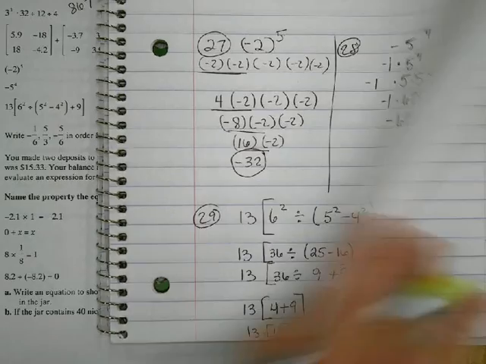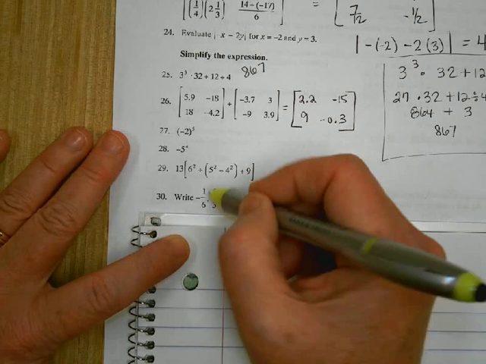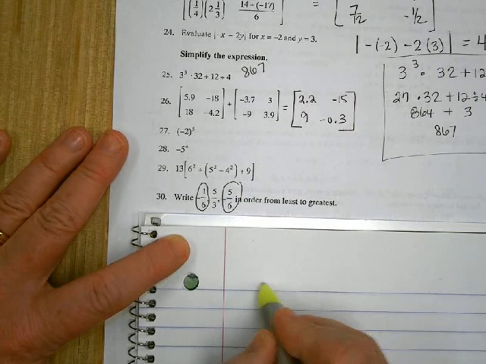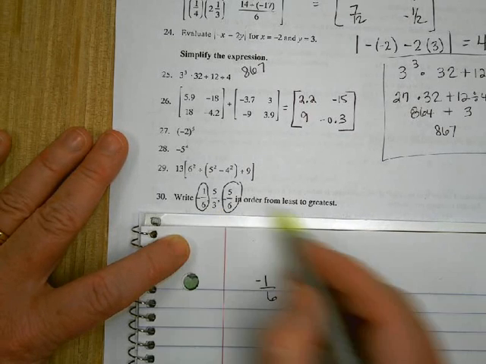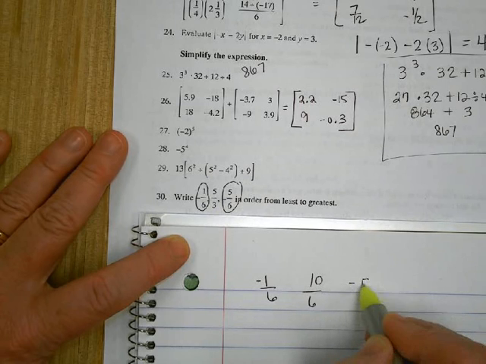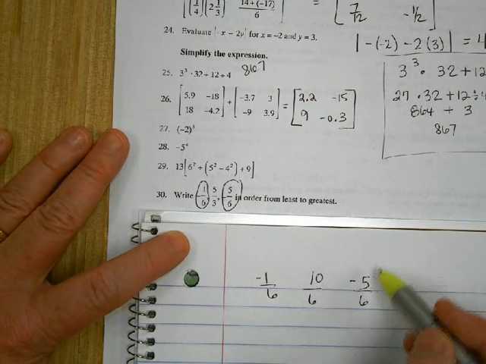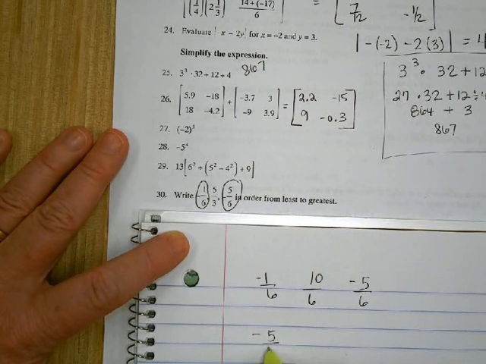Number 30. Number 30 says write these in order from least to greatest. Well, first of all, you know that this one's negative and this one's negative. Let's make them all have the same denominator. Negative 1/6. If you take 3 times 2 is 6, so 5 times 2 is 10, and then negative 5/6. If they have the same denominator, then you order them according to their numerators. And since negative 5 is smaller than negative 1 because you're on the negative side, you have negative 5/6, negative 1/6, and then 10/6. This is number 30.